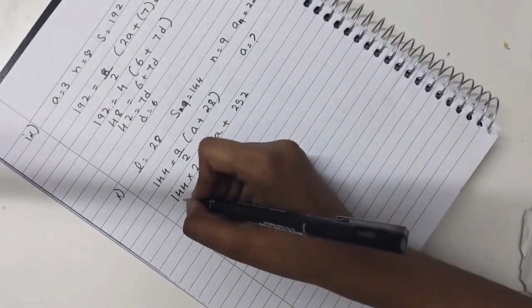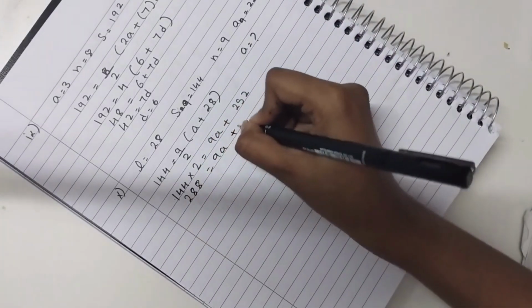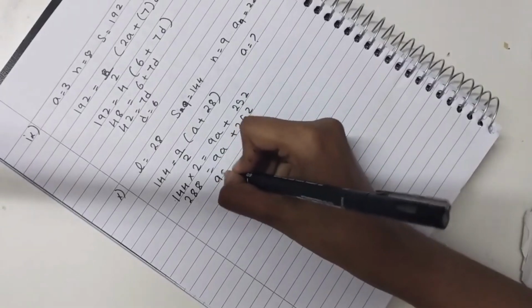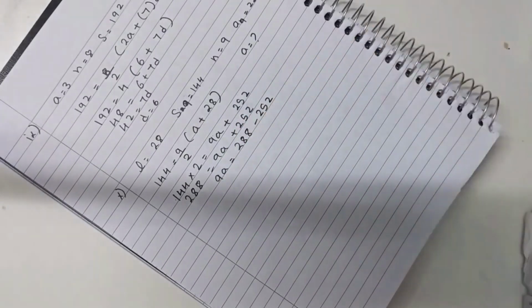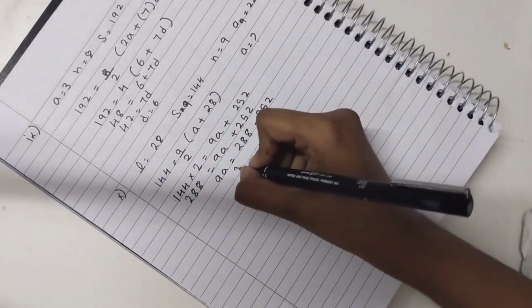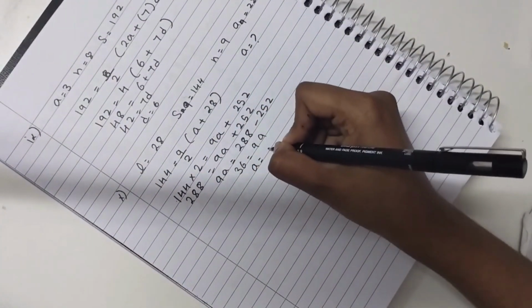So 2 times 144 is equal to 288, which is equal to 9a plus 252. So the value of 9a is equal to 288 minus 252. So 36 is equal to 9a, and a is equal to 4.